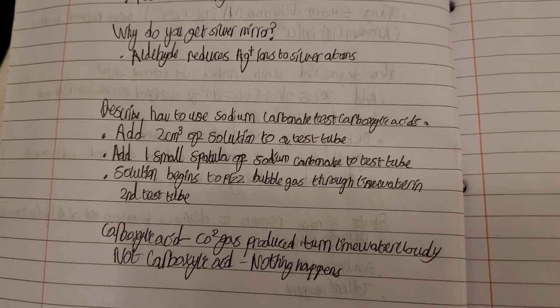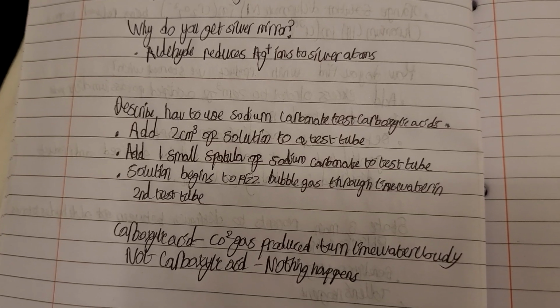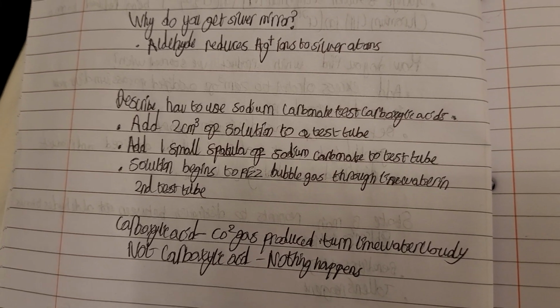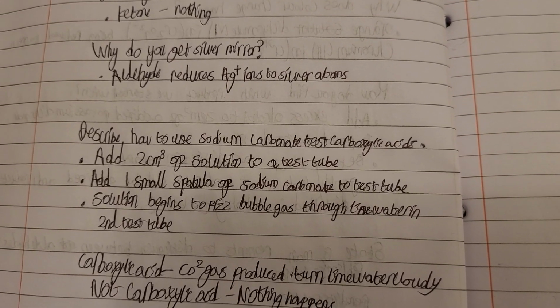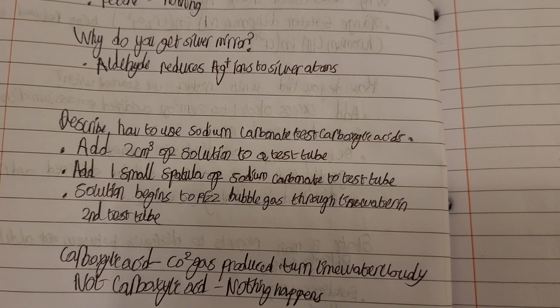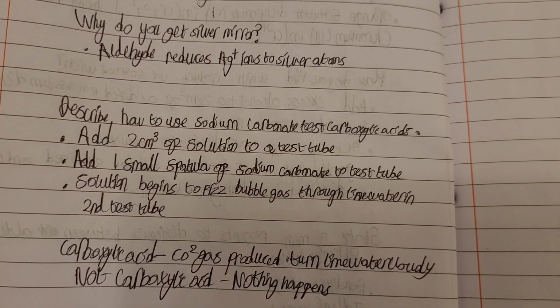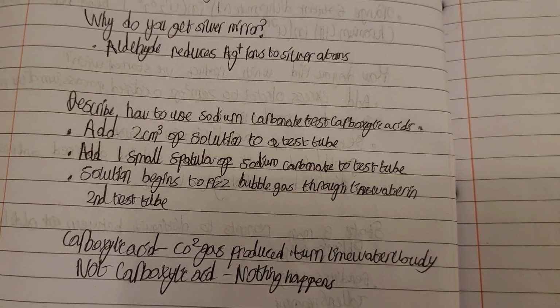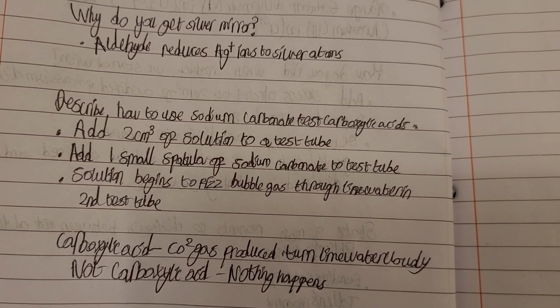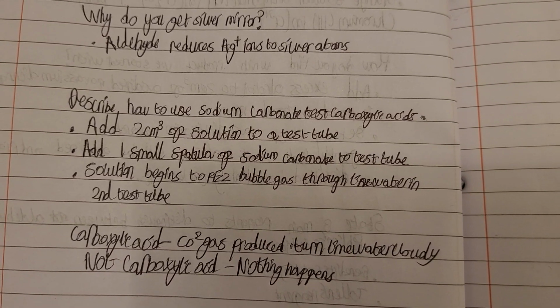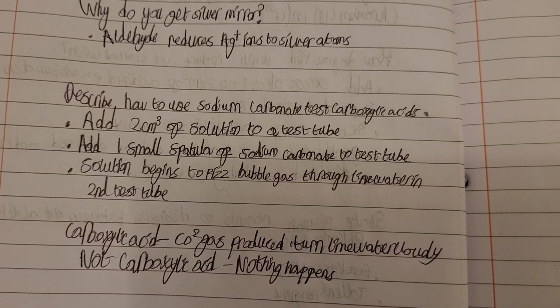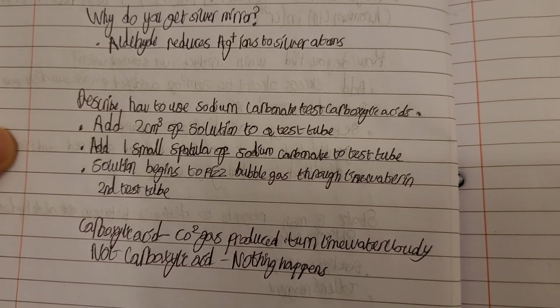One more key thing about the sodium carbonate test for carboxylic acids is that it will always give a positive result with any acid. So when you're distinguishing between organic compounds, you have to make sure that one of the organic compounds is actually a carboxylic acid. You have to be sure of that.